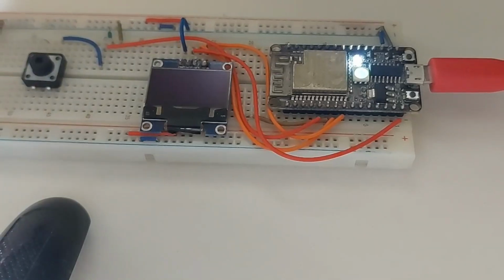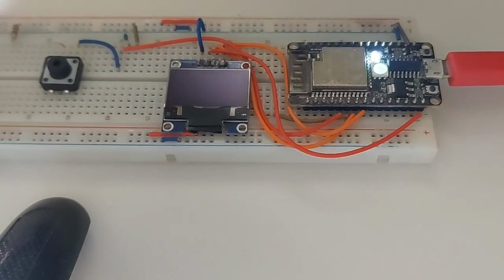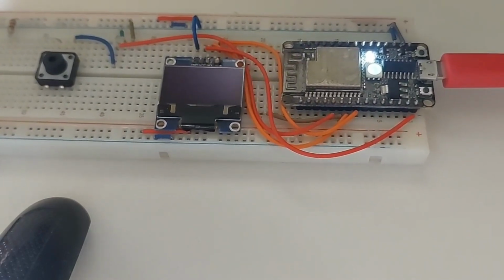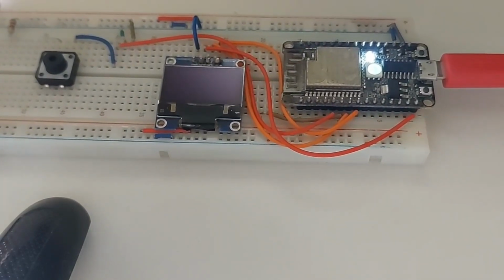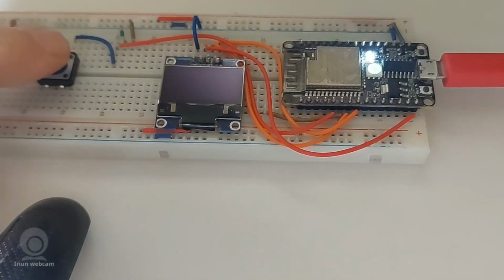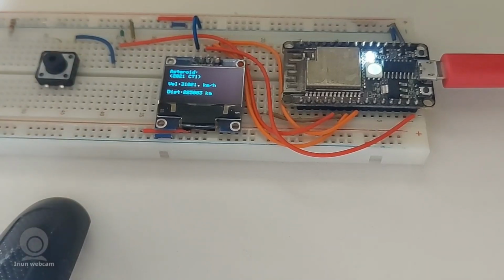Hi, we've got a new project. This is an asteroid tracker. What it does, it tracks asteroids that are passing close to our planet. So I put a screensaver so that nothing happens after a few seconds if you don't touch the button. And when you press the button, now we have an asteroid.